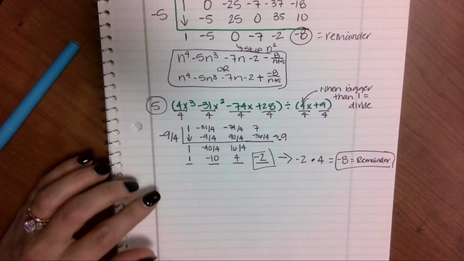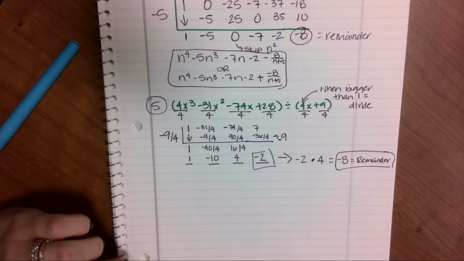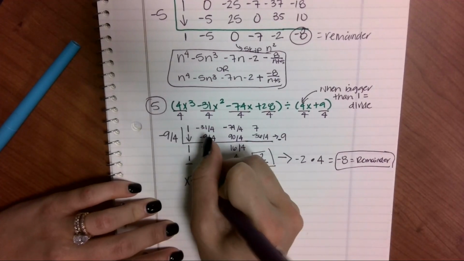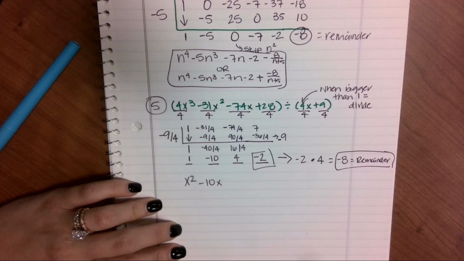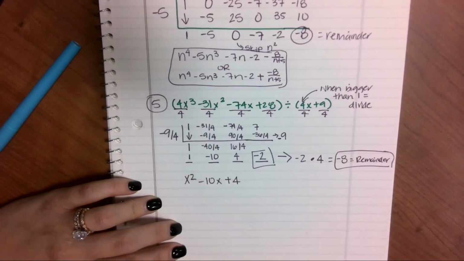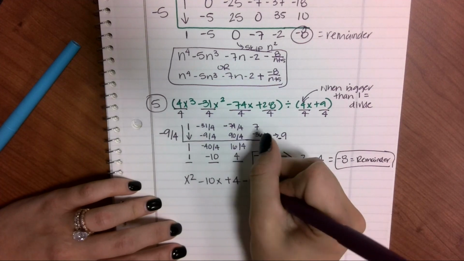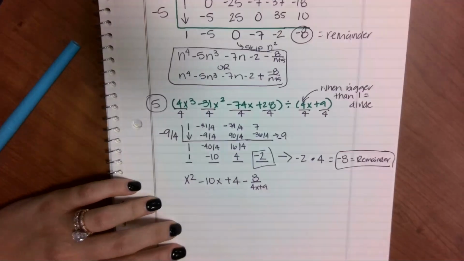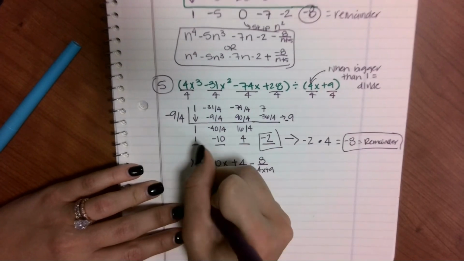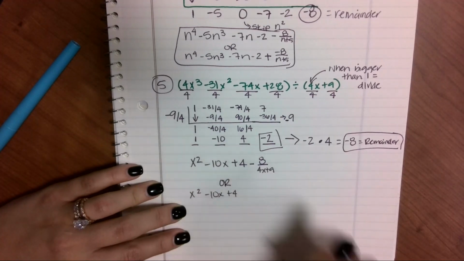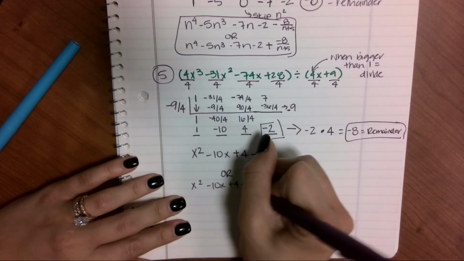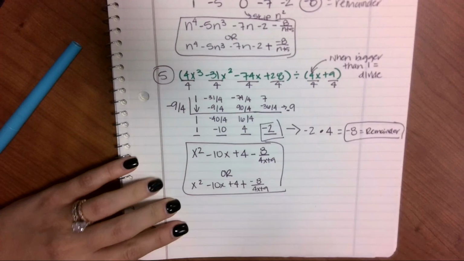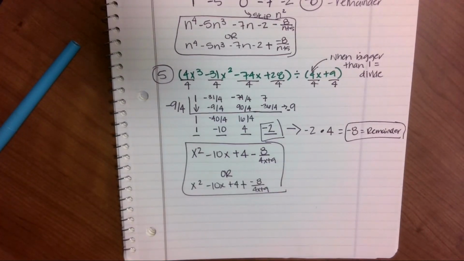So how many am I going to have in my first term? How many x's? 2. So I'm going to have x squared and then minus 10x plus 4. And then once again, you can either have the minus 8 over 4x plus 9, or you can have the x squared minus 10x plus 4, and you can do plus negative 8 over 4x plus 9. Either of those are correct answers. Just be careful with the positives and negatives.